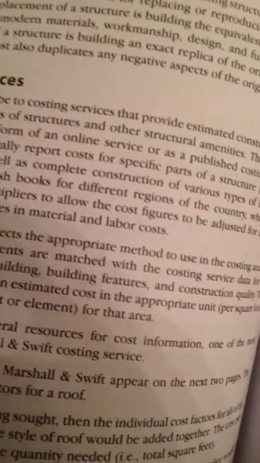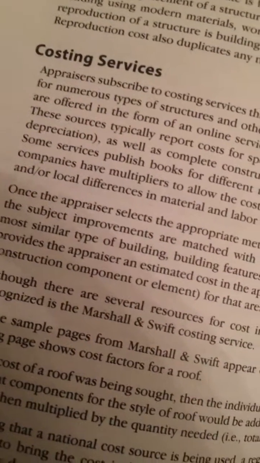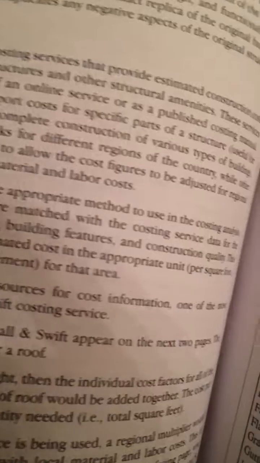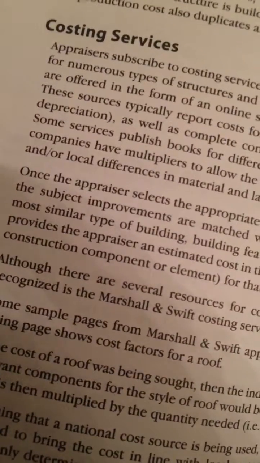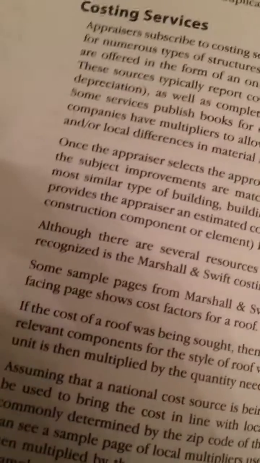Some services publish books for different regions of the country, while other companies have multipliers to allow the cost figures to be adjusted for regional and/or local differences in material and labor costs.